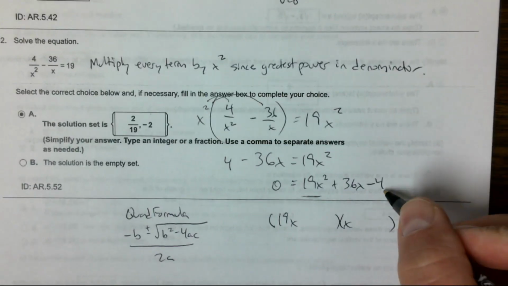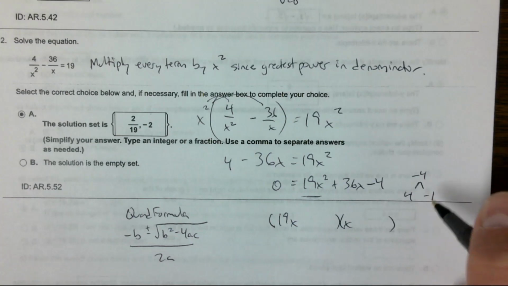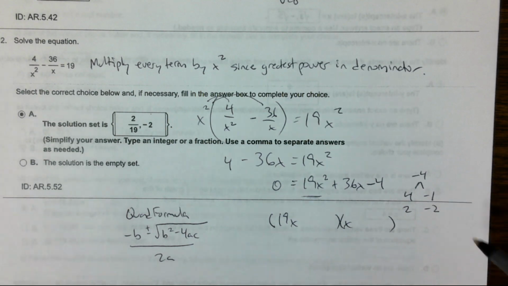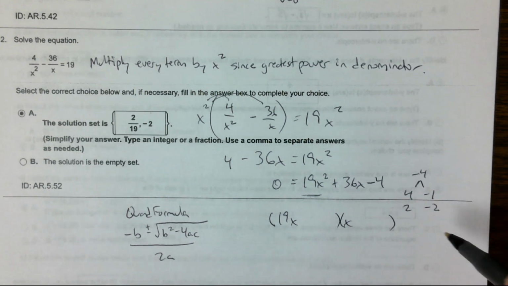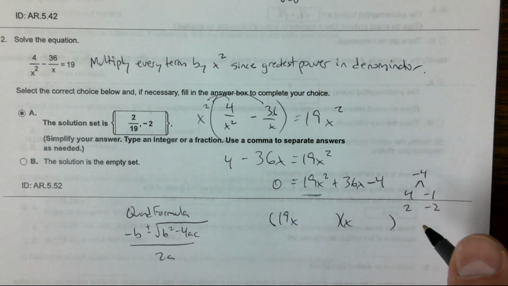And now with it being negative 4, that's going to be either 4 times negative 1, or 2 times negative 2. So in this case, I'm going to use the 2 and the negative 2.